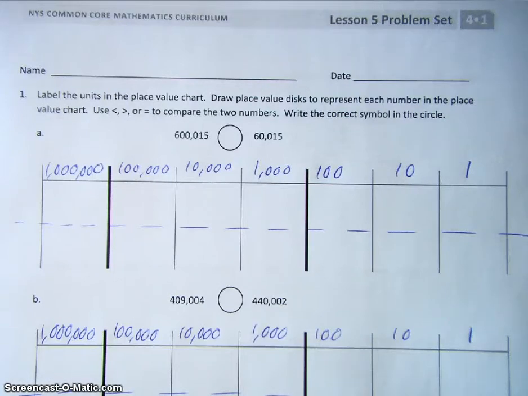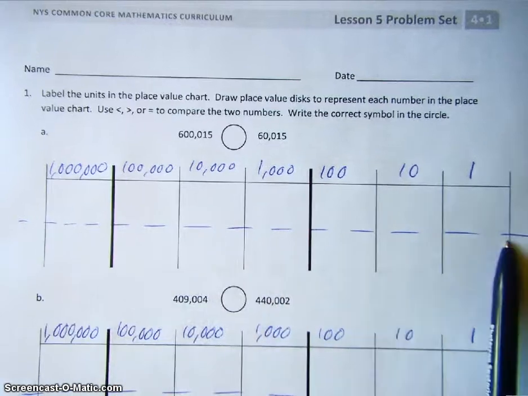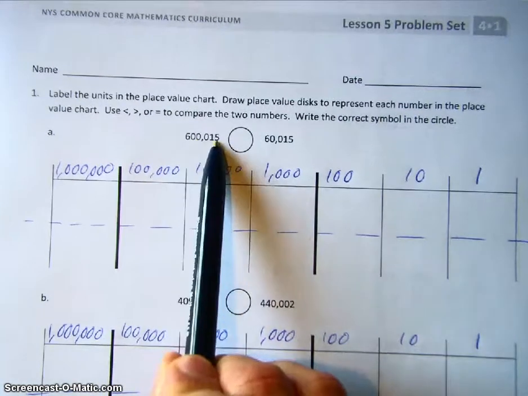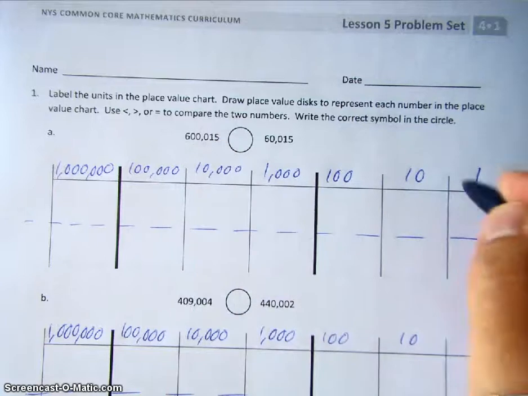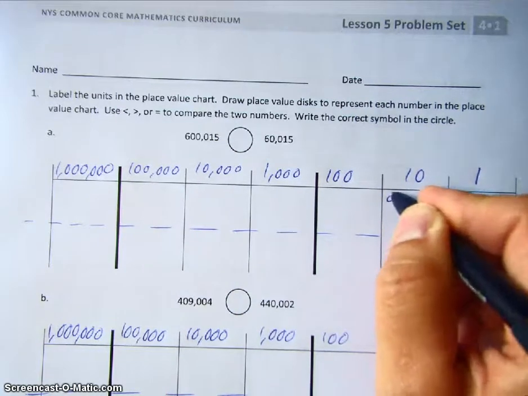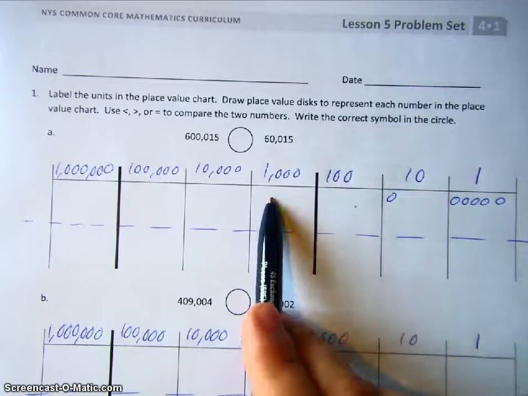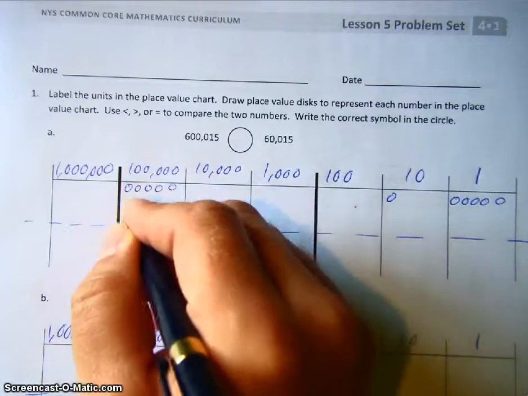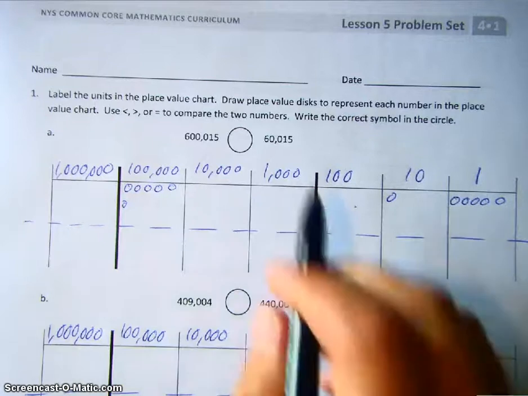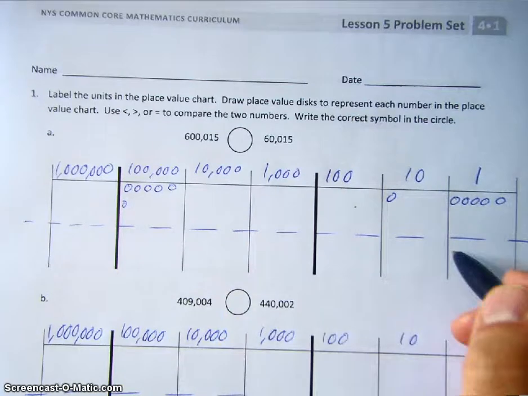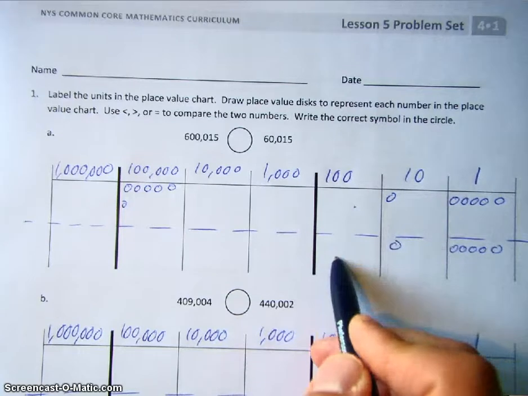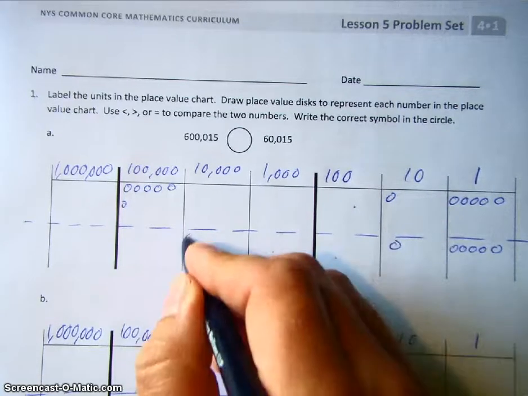Okay, so now notice how I've drawn a dotted line here to separate our place value chart into two columns. Okay, so looking at our numbers here, we're going to start off with our ones place, and we're going to draw 5 ones. We have 1 ten, 0 hundreds, 0 thousands, 0 ten thousands, and then 6 hundred thousands. Now our second number, we're going to do the same thing. Start off with our ones place, and then the tens, 0 hundreds, 0 thousands, and then 6 ten thousands.